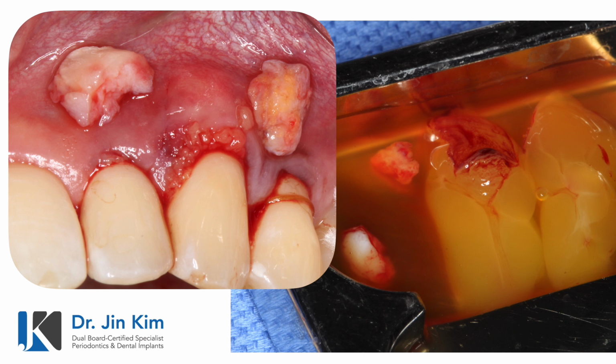So the surgical technique here is to create a space underneath the gum line. We literally separate the gum, and what is noted here, the yellow semi-transparent material that you see on the right, is actually a clot of platelets. Yes, this is from the patient's blood.